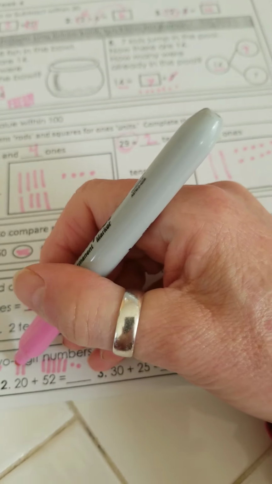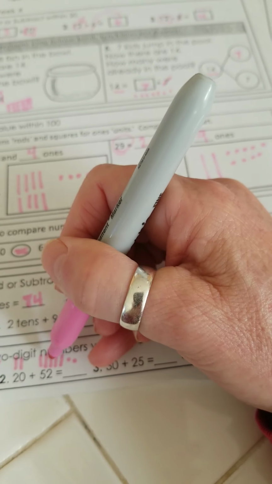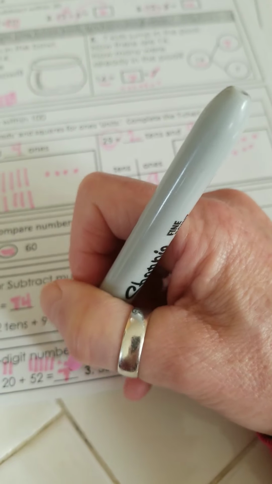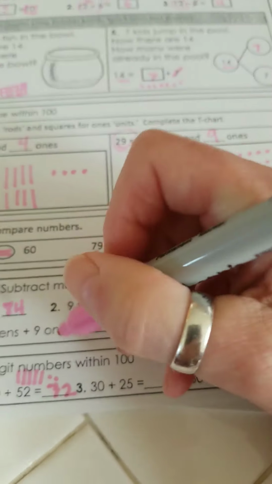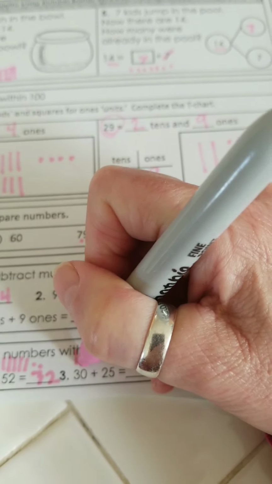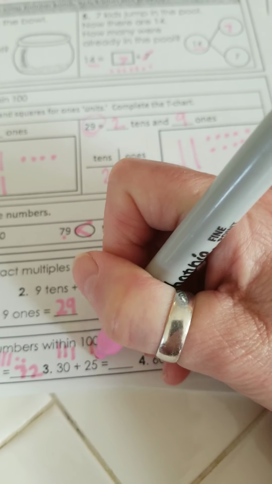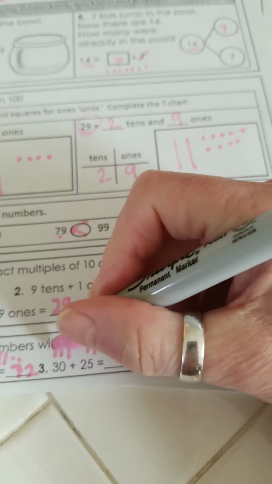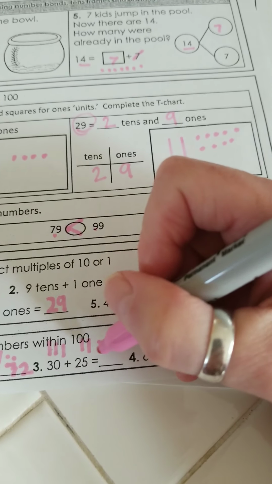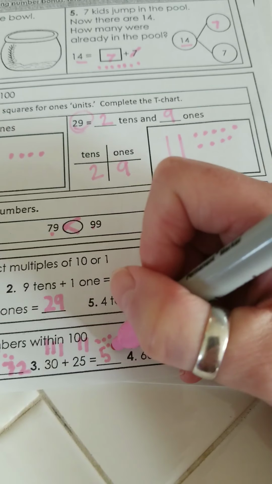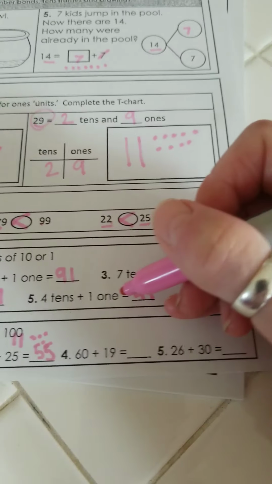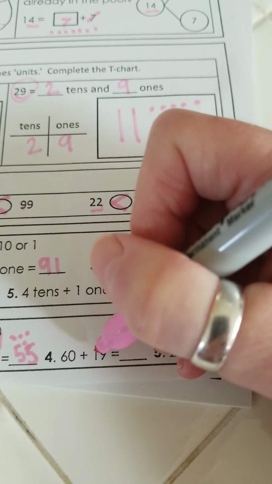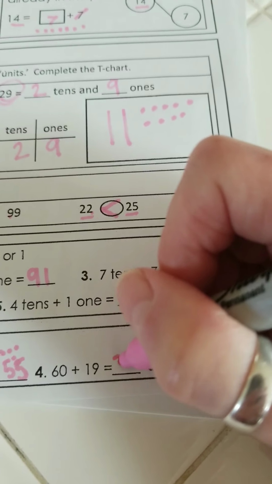So now I have 10, 20, 30, 40, 50, 60, 72. Here, the number 30, I draw a 30. Here I draw 20 and 5. And so then I have 5 10s now, so that's 50, and then still 5. 60 plus 19, so I have 60 plus another 10 is 70, and then I have that 9.